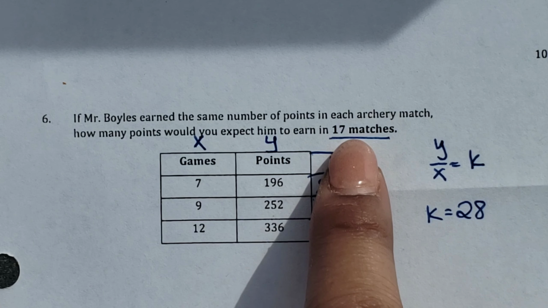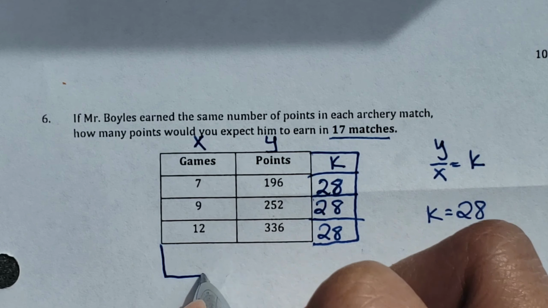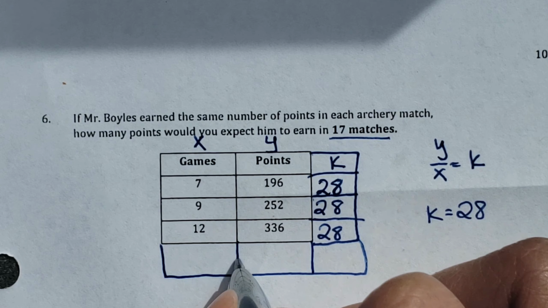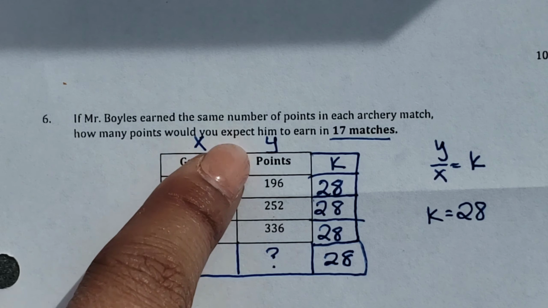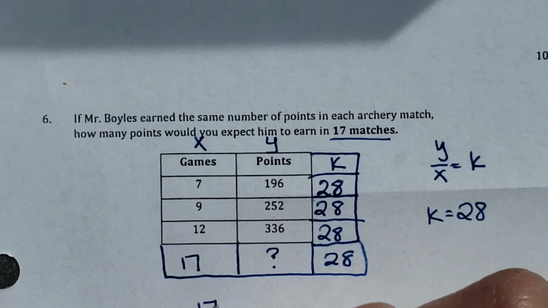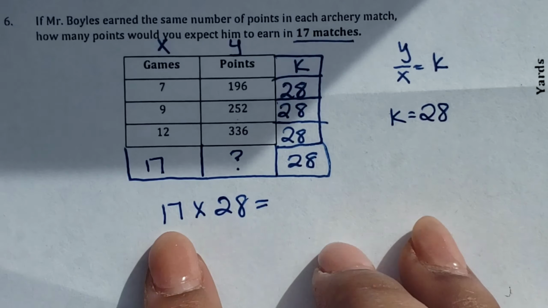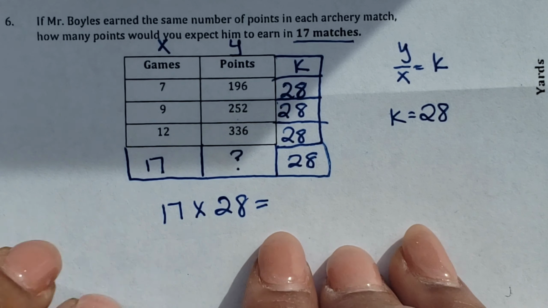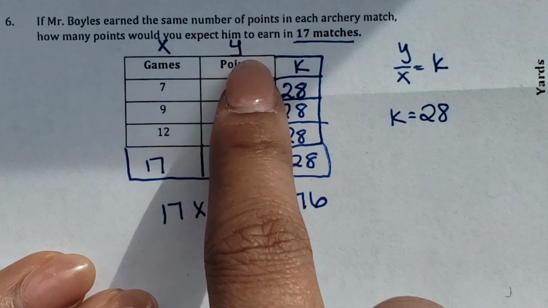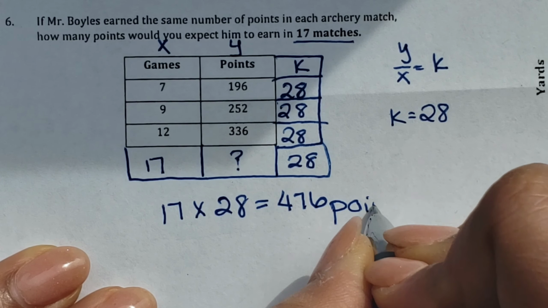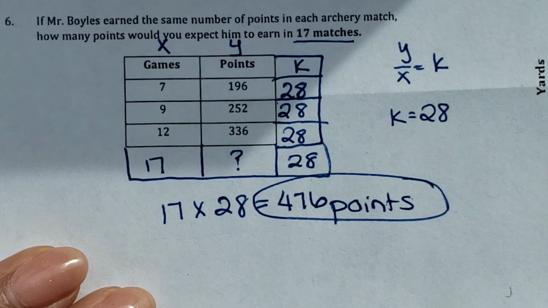But we're trying to figure out that 17 matches. Matches is the same thing as games, so we're going to put that in line with the games and our question mark under the points. X's multiply, Y's divide. I'm doing 17 times 28. Remember, X's divide, Y's multiply. And I'm going to get 476. That is what I solved for, points Y.